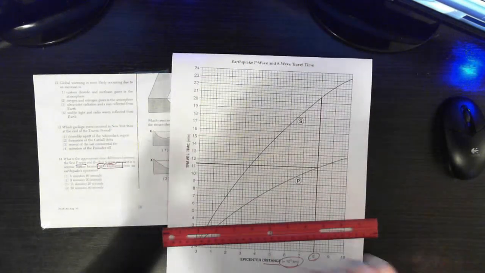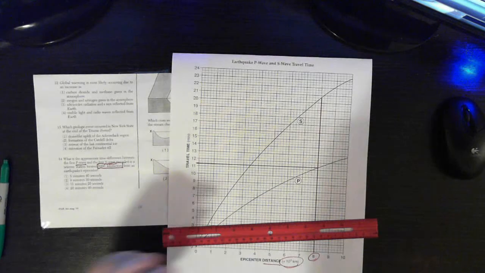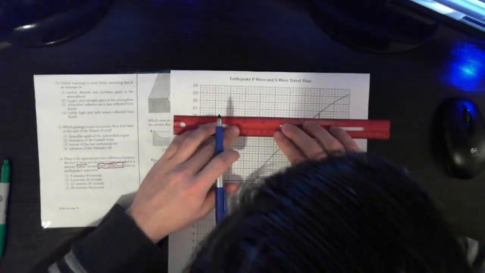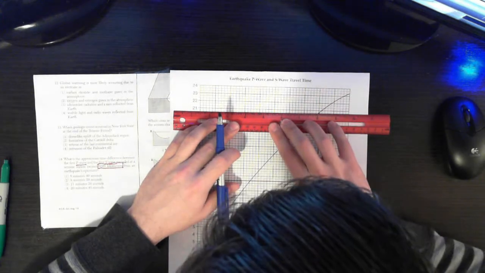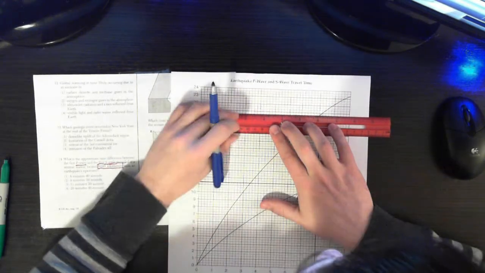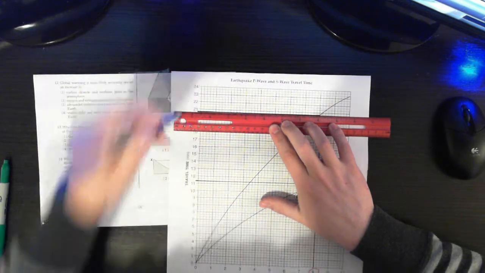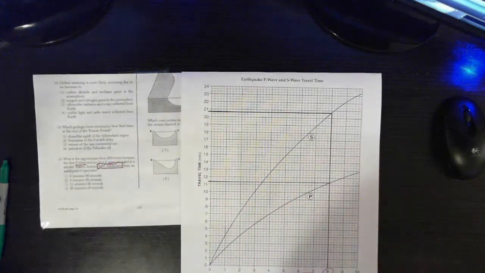That's my value for the P wave. And where it hits the S wave, slide over, and that's the value for the S wave.